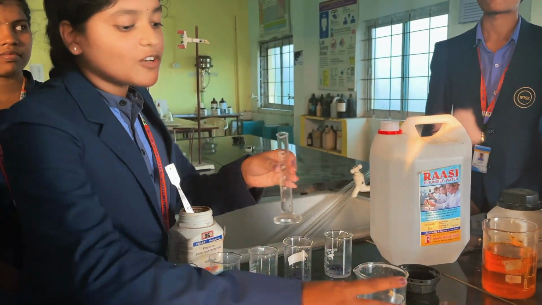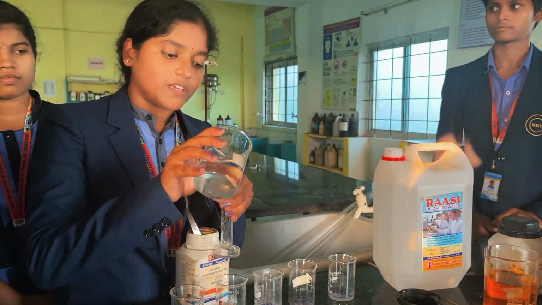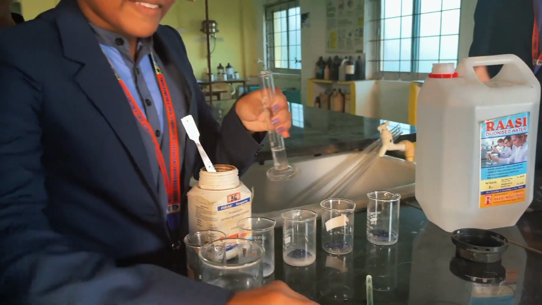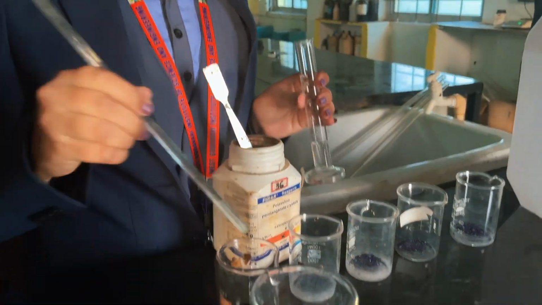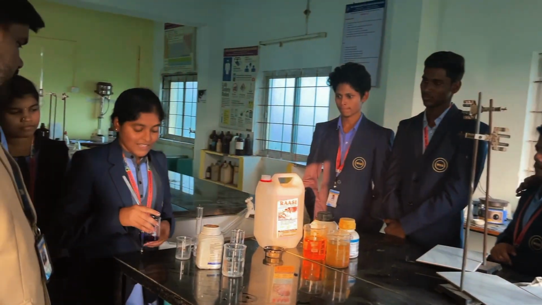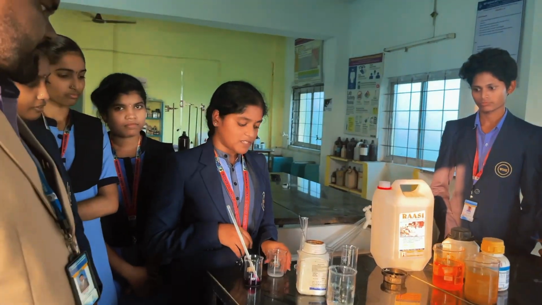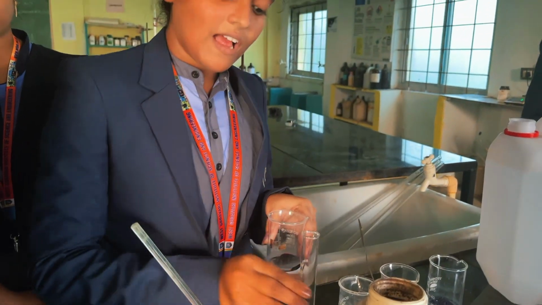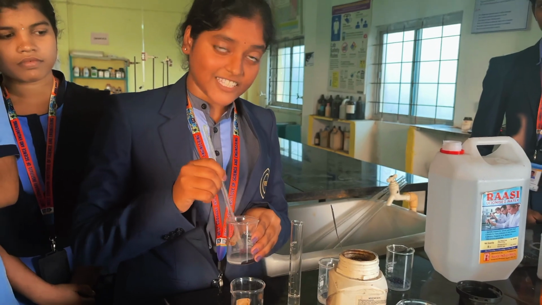And we are adding 2 ml of water in the first beaker and we mix it with a glass rod. Same for the remaining test tubes.